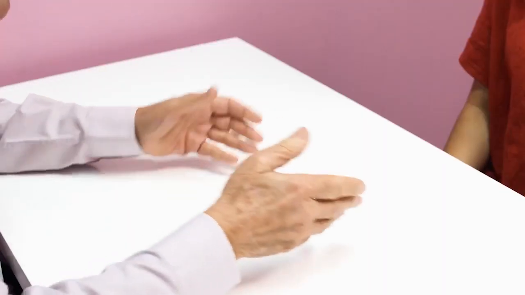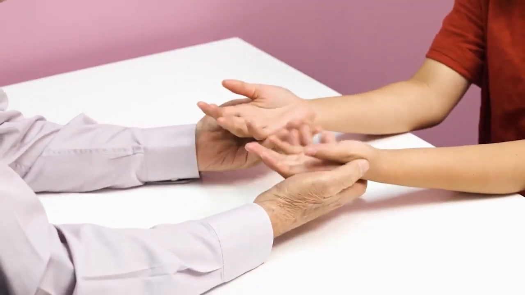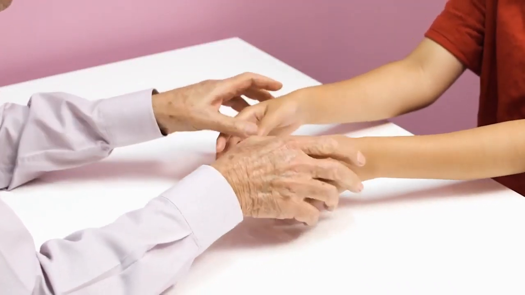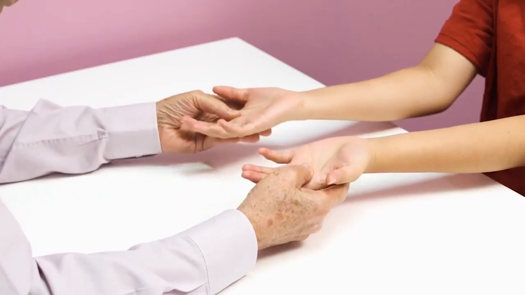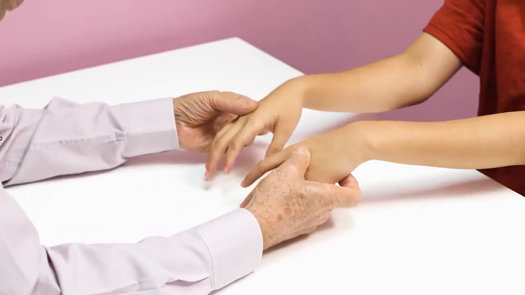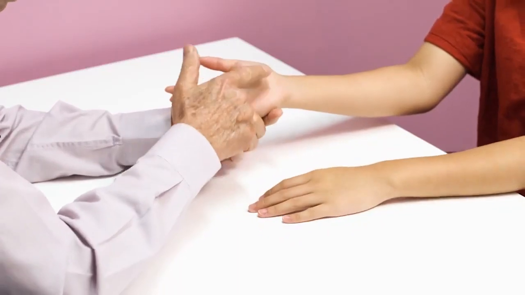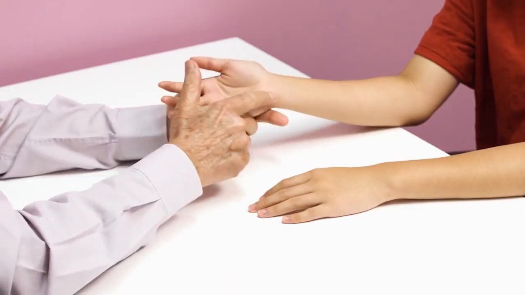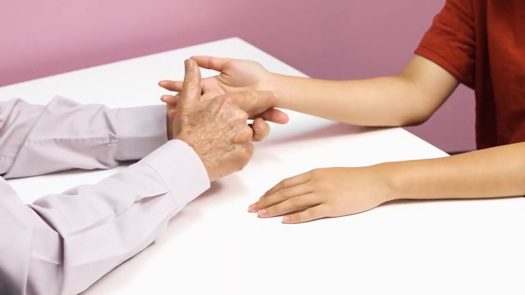So let's begin. This is Chris, and thank you, Chris, for agreeing to be the patient for today. First thing we do is inspection. Have a look at the hands, front and back. We're looking for swelling, scars, deformities, muscle wasting, particularly of the thenar and hypothenar eminences, etc.